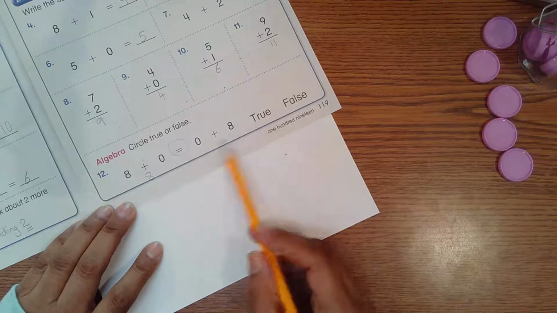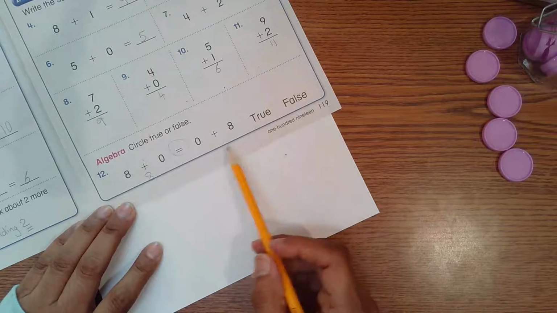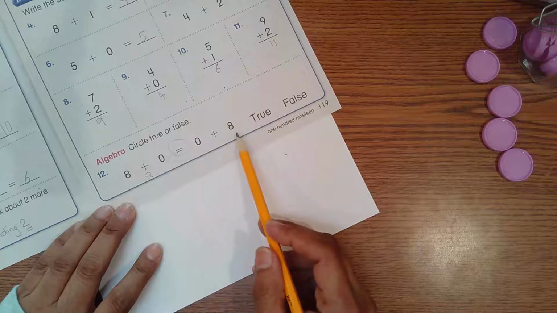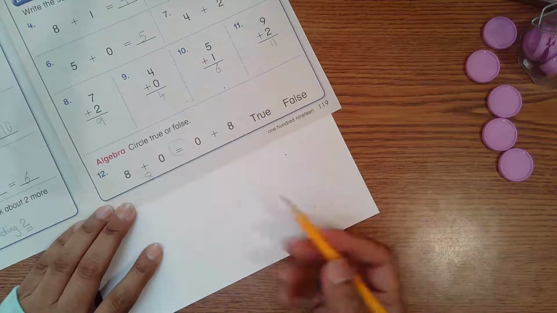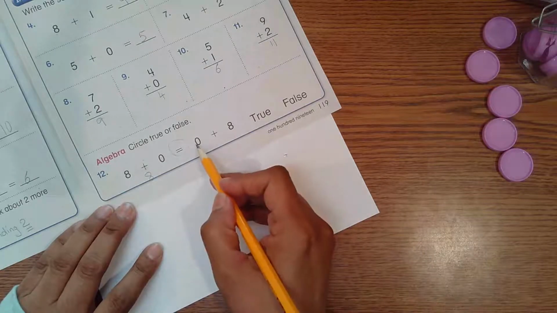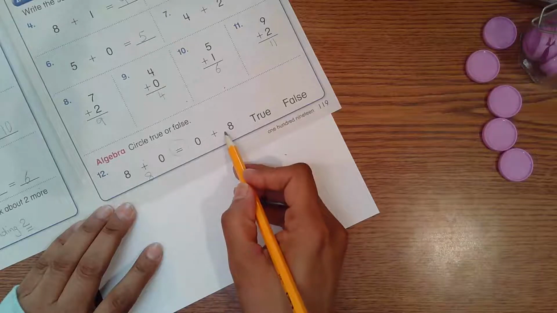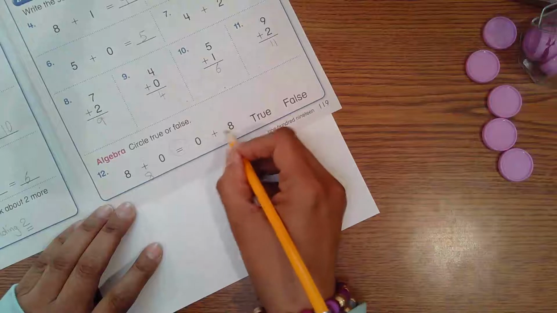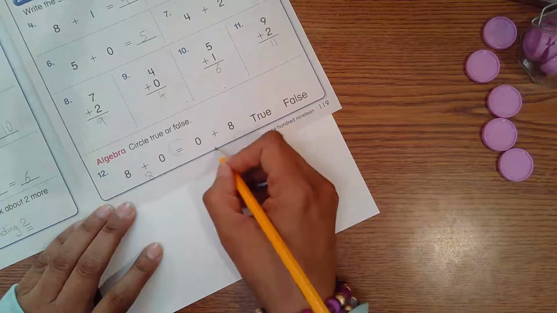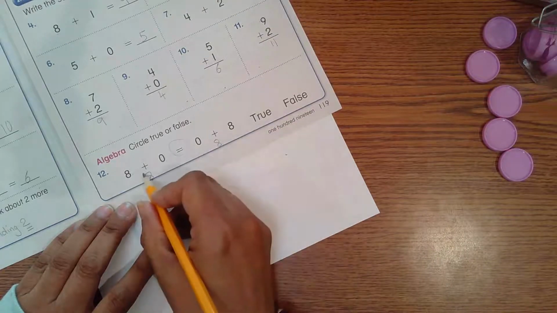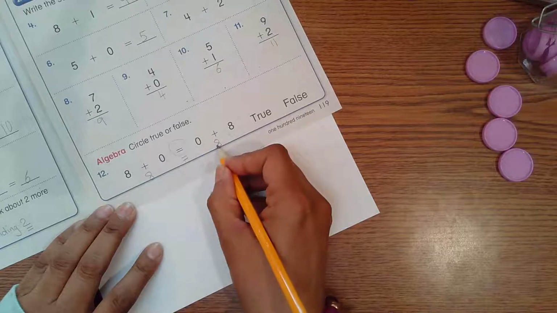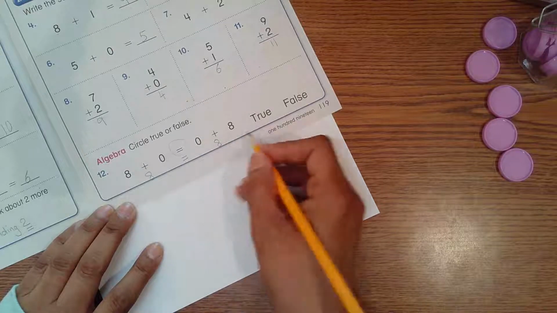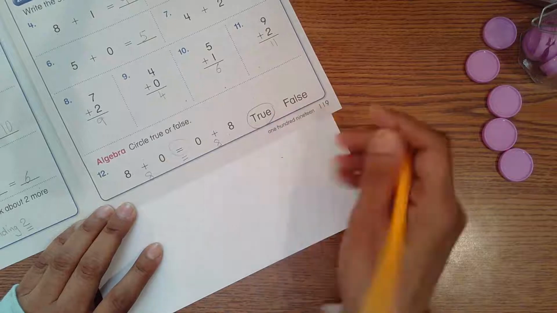I put them in a different order, but remember we covered this before. Putting your answers in a different order, it's still the same, it gives you the same answer when we add. So 0 plus 8, again, I know the rules. 0 with any number plus any number, I will have the same number, so 8. So does 8 plus 0 equal 0 plus 8? Yes, true. Very good.